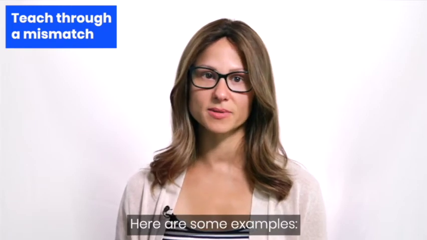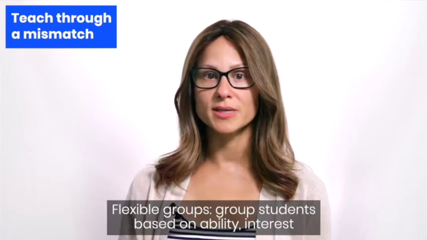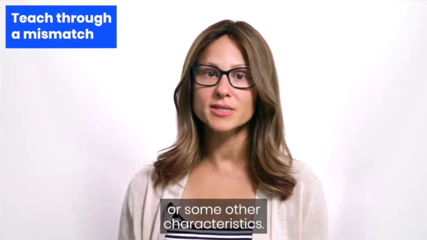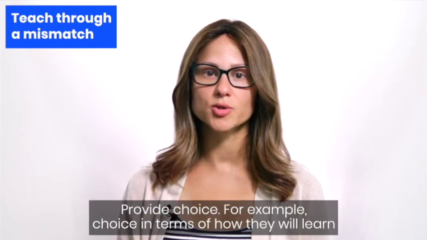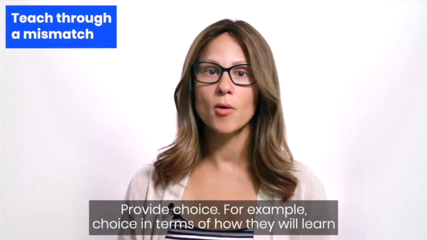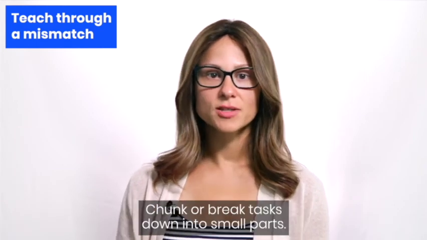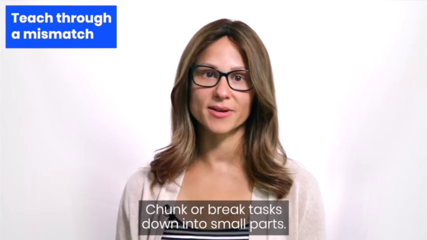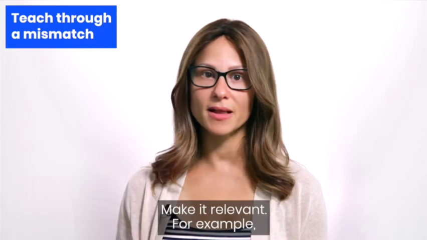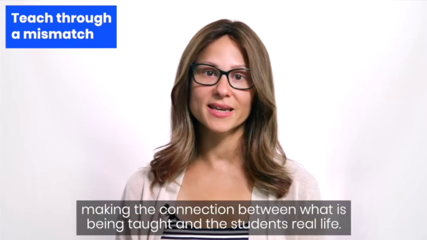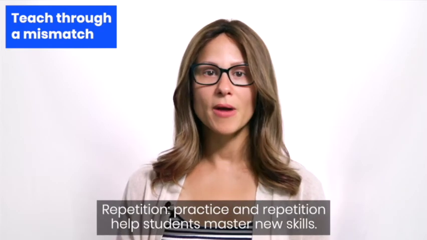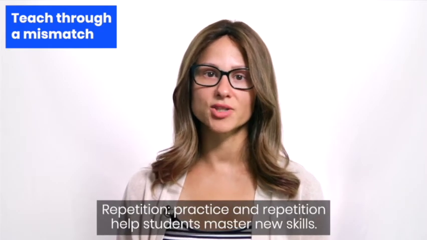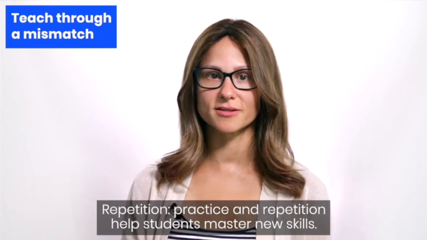Here are some examples. Flexible groups. Group students based on ability, interest, or some other characteristics. Provide choice. For example, choice in terms of how they will learn or how they will demonstrate their learning. Chunk or break tasks down into small parts. Make it relevant. For example, making the connection between what is being taught and the student's real life. Repetition. Practice and repetition help students master new skills.